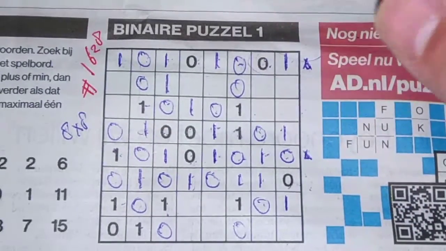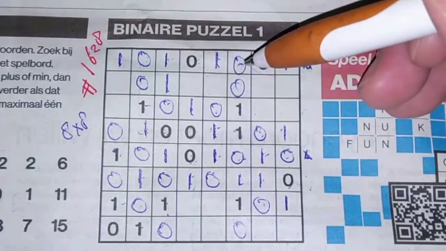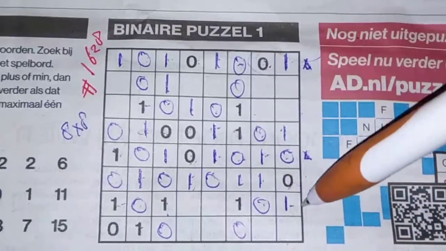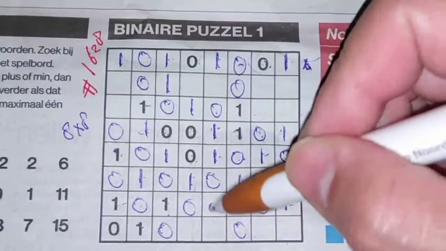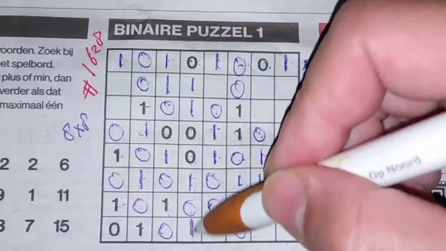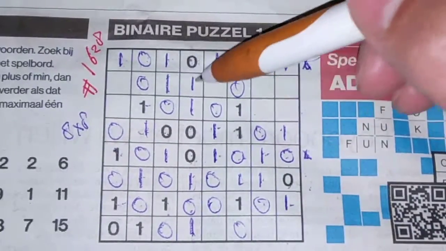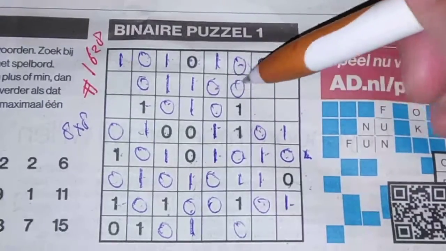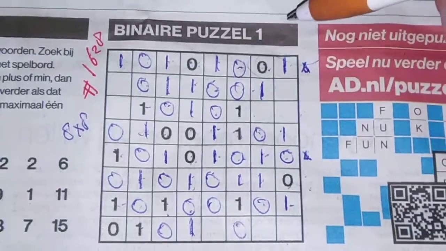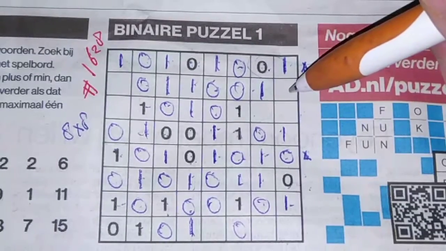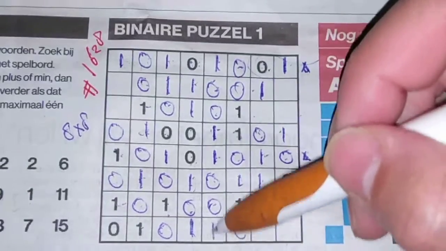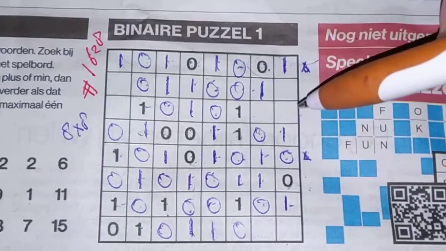And then 4 ones in this row, so the rest are O's. 4 O's in this column, so the rest are ones. Double 1 here, and O there, and O. Double O here, and 1 there, 1. Then double O here, 1 there, 1.